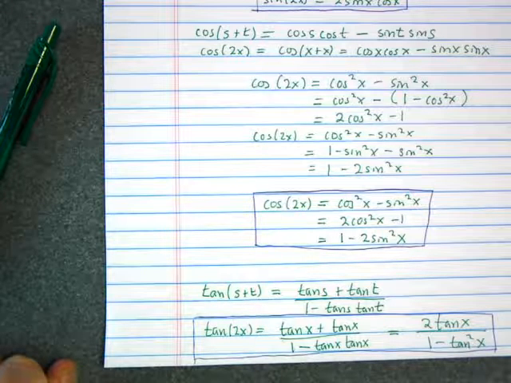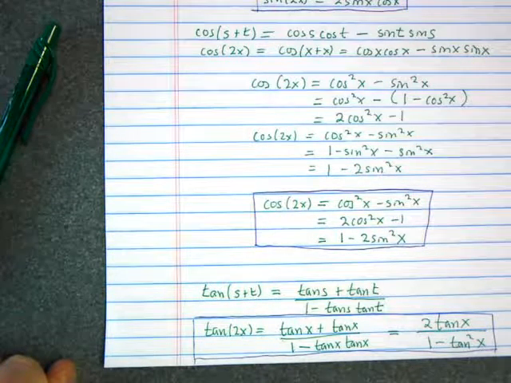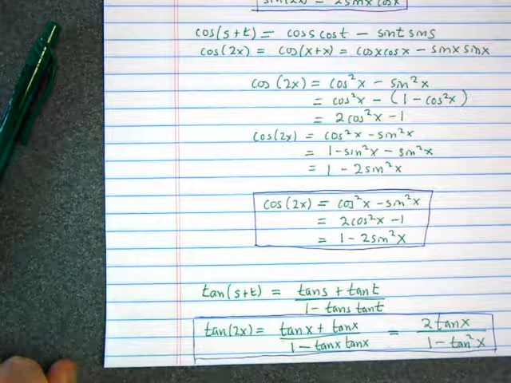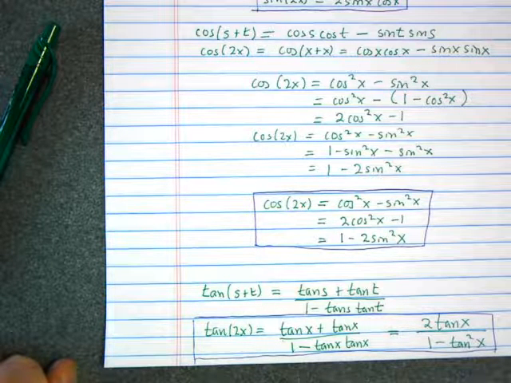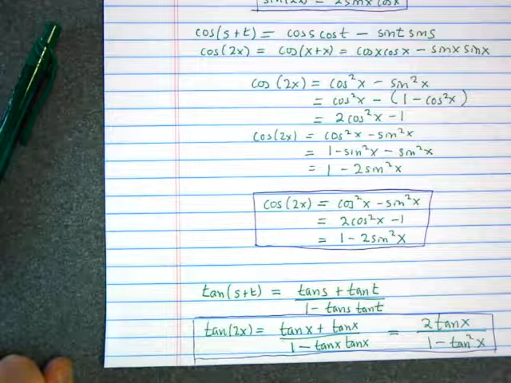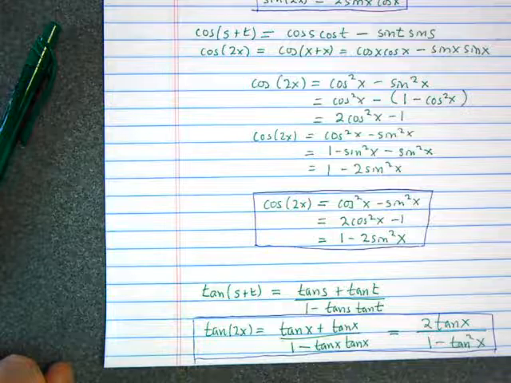Questions on that? Can't do anything with the 1 minus tangent squared. You could factor it as 1 minus tangent x times 1 plus tangent x. But other than that, no, there's really nothing you can do with that, unfortunately.